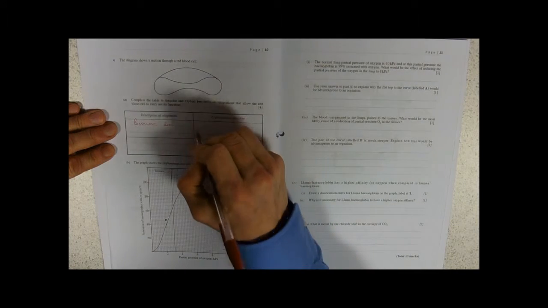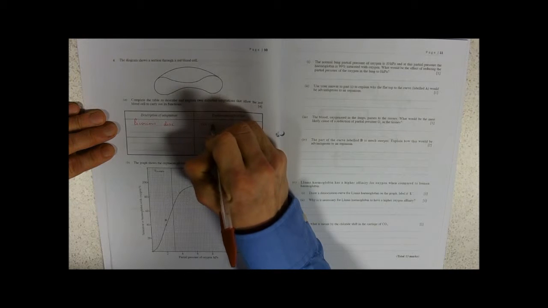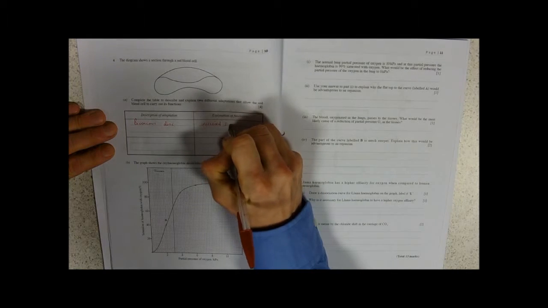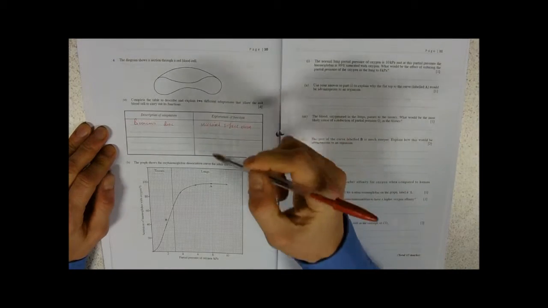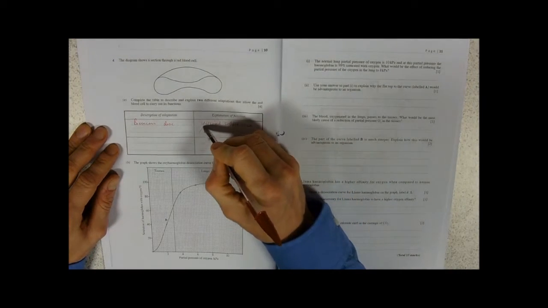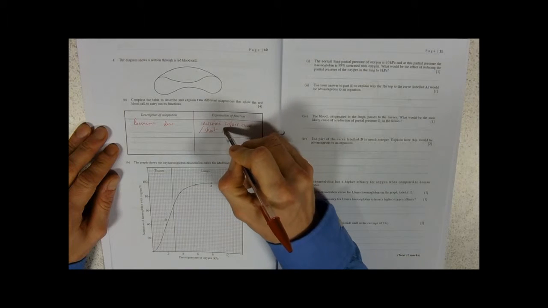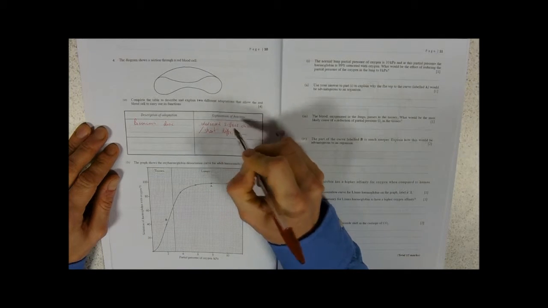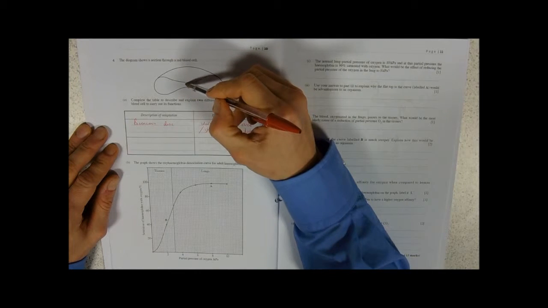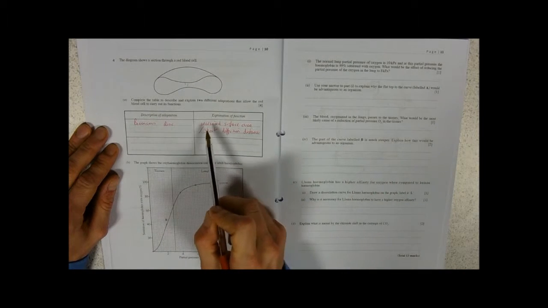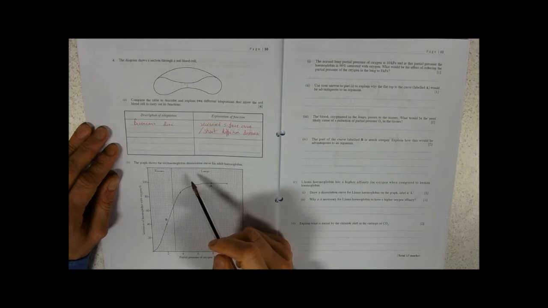And now we can go why, and we relate this to increased surface area, or possibly we could say short diffusion distance. You can see there, it reduces that diffusion distance. So we've got description, and then we've got an explanation, and then we just need another one.